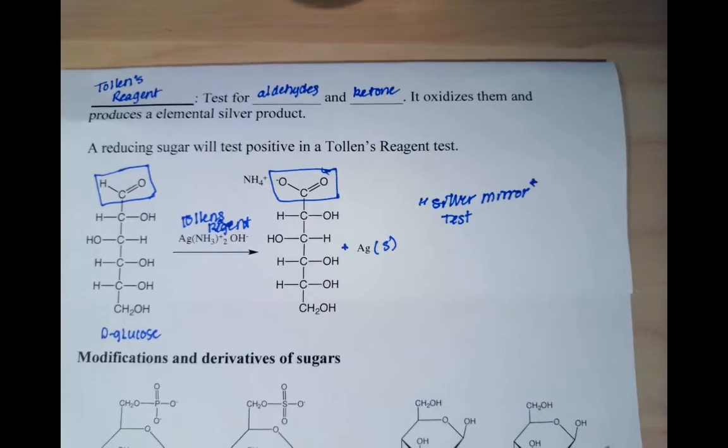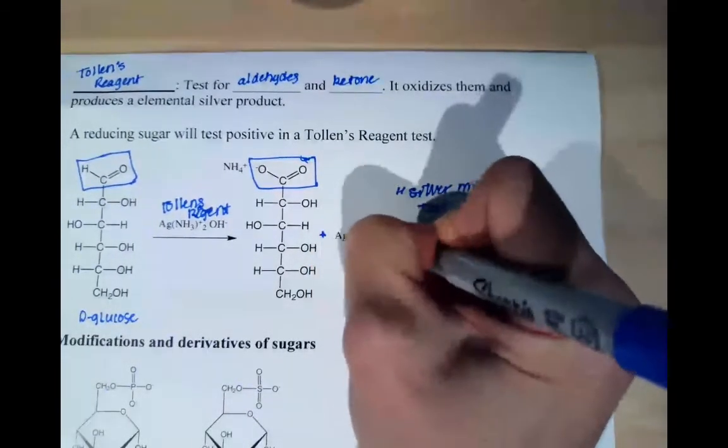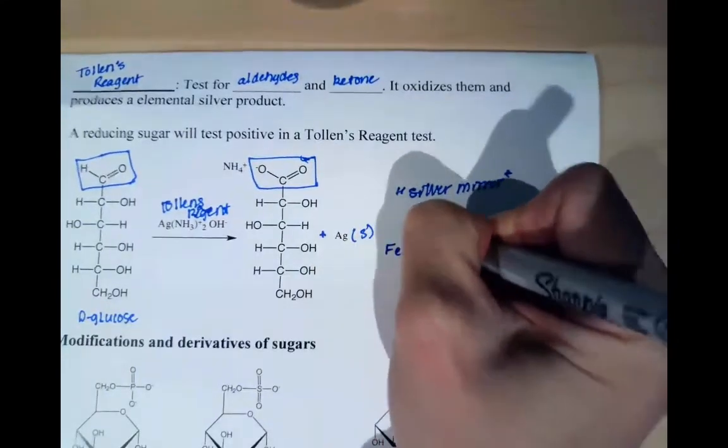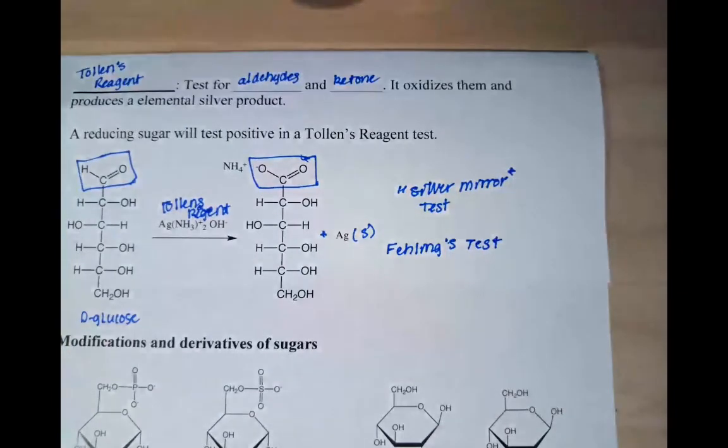Another test that detects reducing sugars is Fehling's test. So this is a test that detects sugar in a urine sample, and that's especially important for detecting diabetes because individuals with diabetes will have a lot of sugar in their urine.